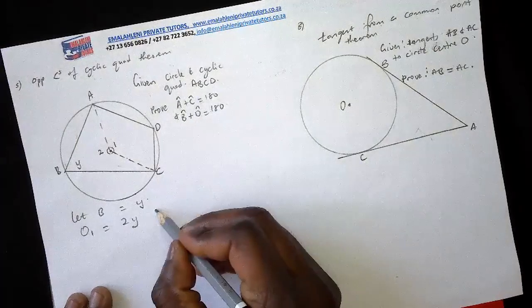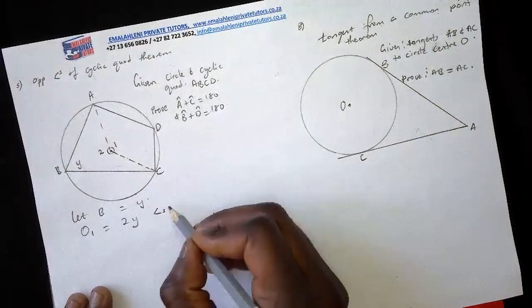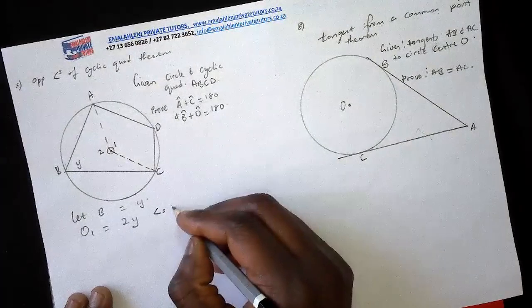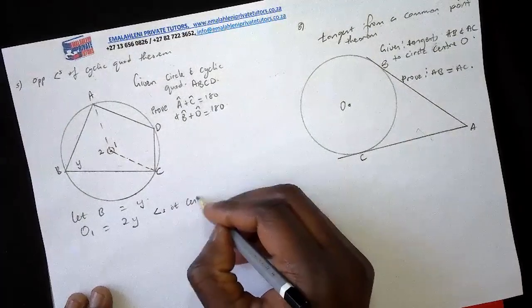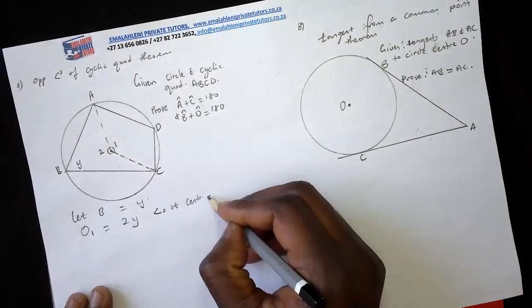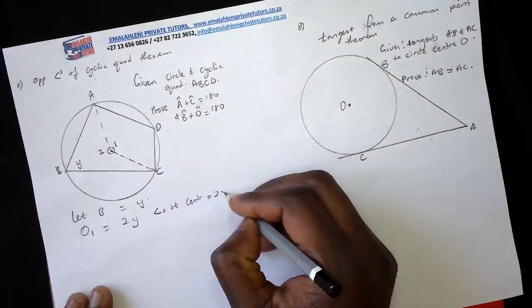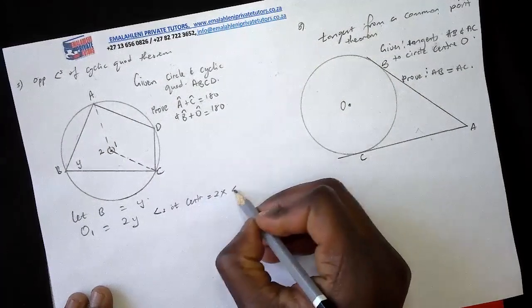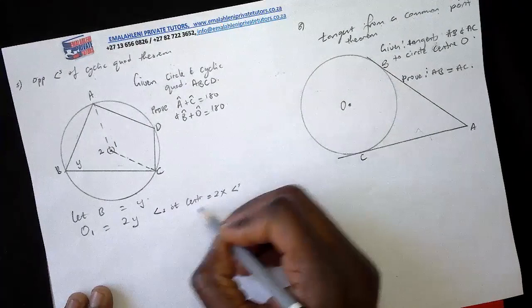Why is it like that? Angle at center is 2 times angle at the circumference.